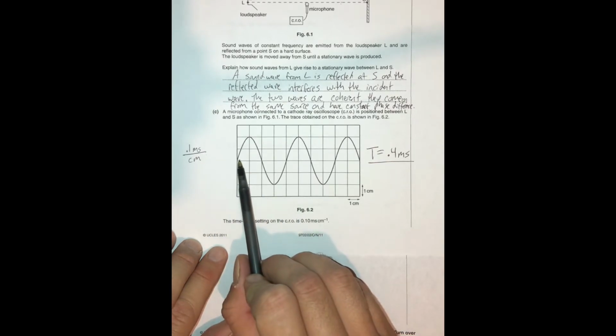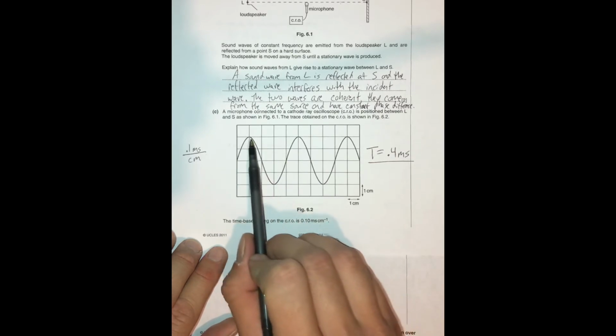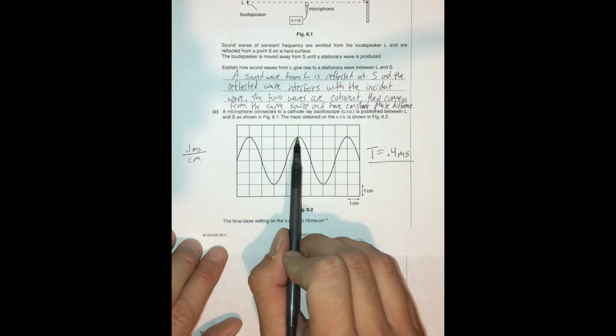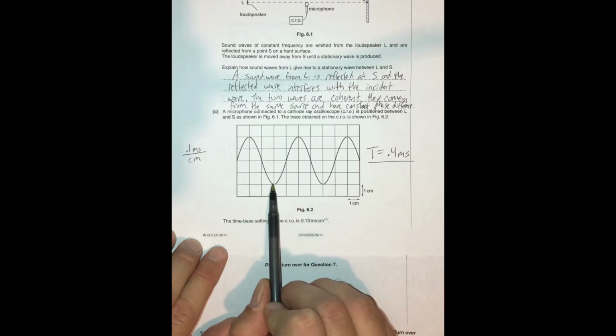And we have to be able to see that there's one wave occupying 1, 2, 3, 4 centimeters, right? That's an entire wave. We could also see it from crest to crest here, 1, 2, 3, 4 centimeters, or 4 centimeters from trough to trough, however you want to visualize the waveform.